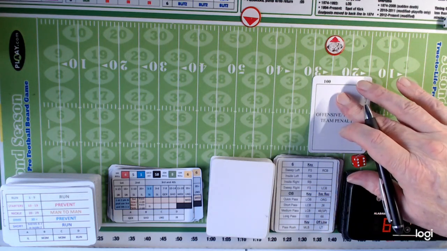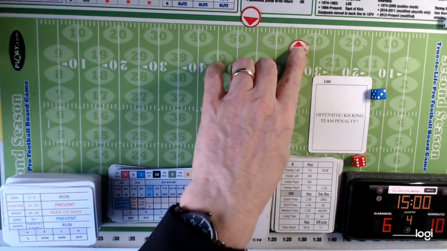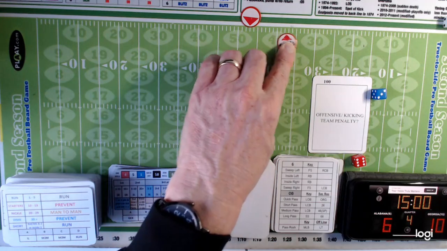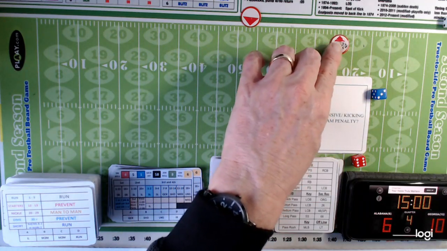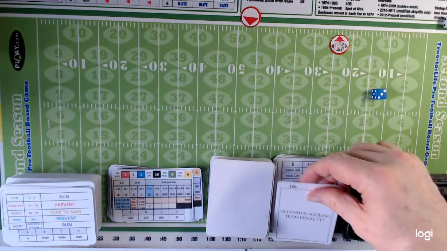So sweep left, nickel back and middle linebacker. The nickel back becomes a 1 and the middle linebacker becomes a 5. But wouldn't you know it, he still gets a good block. And 3-2 will get him no yards. But another 40 seconds go off the clock, and we're under 5 minutes now.